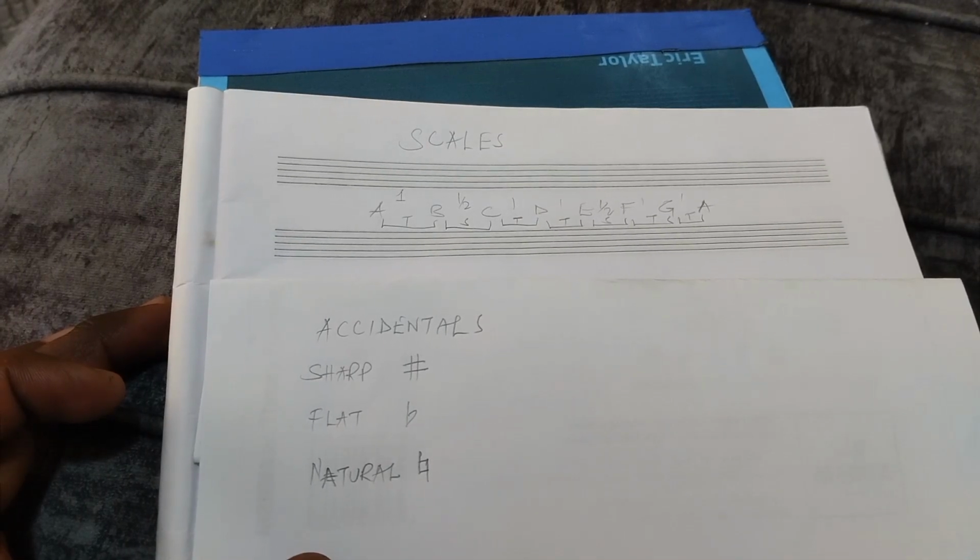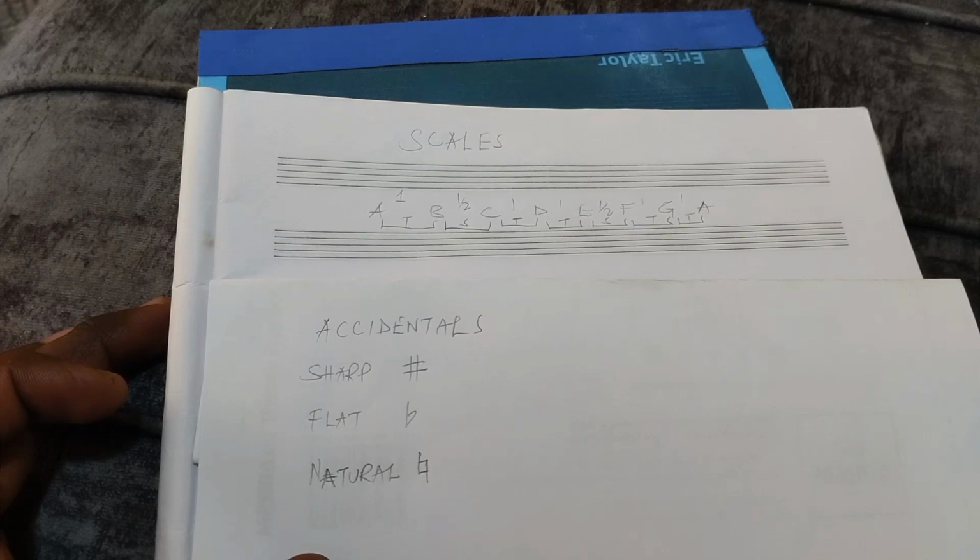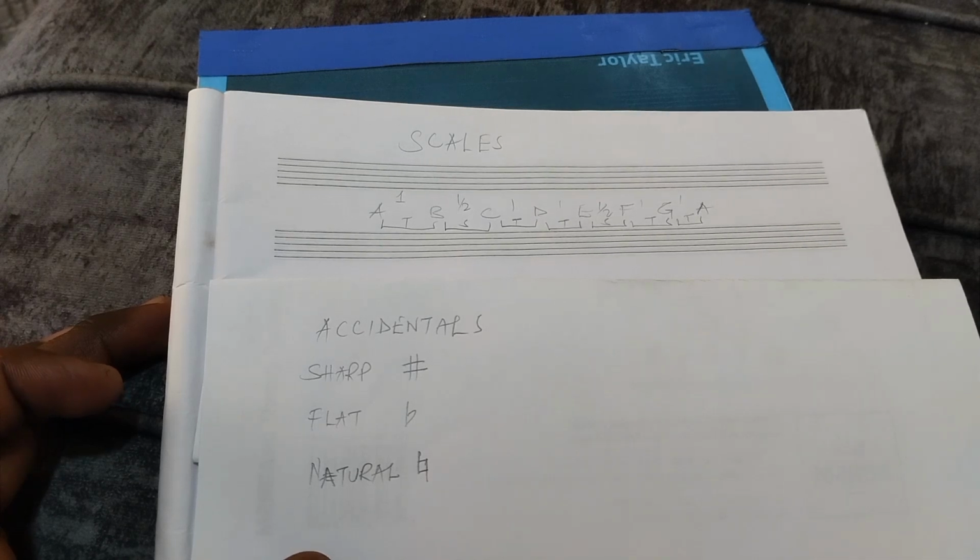Now, in studying the scales, we need also to know the accidentals that we are going to use, because there are some modifications that are going to take place in our letters. Now, the first accidentals that we have are the ones which are going to alter, either lower or raise the pitch, which is the letter, by a semitone.